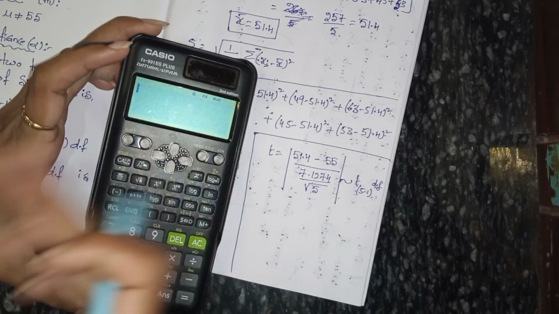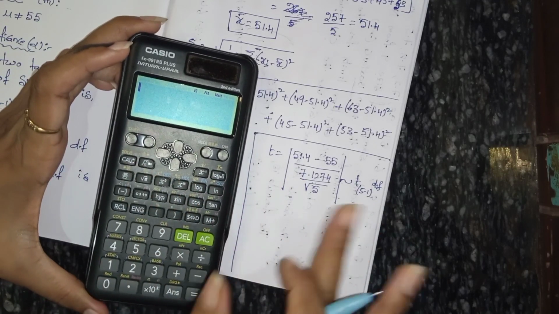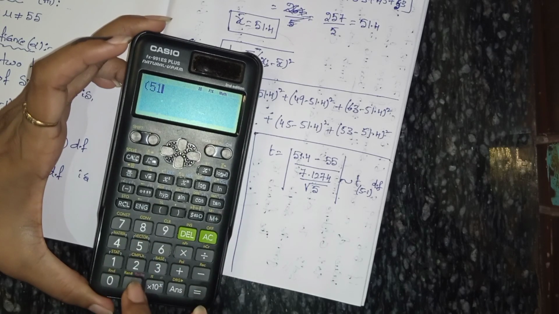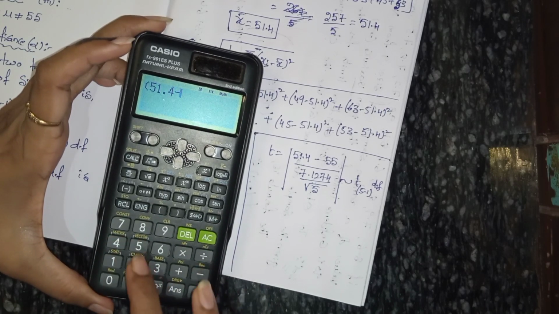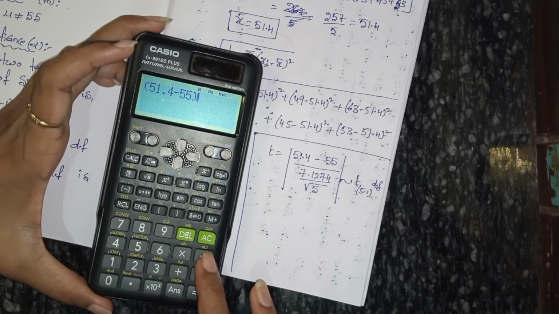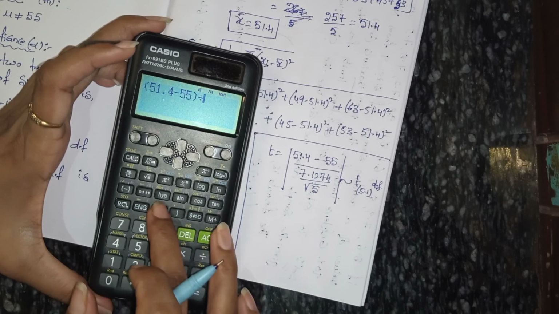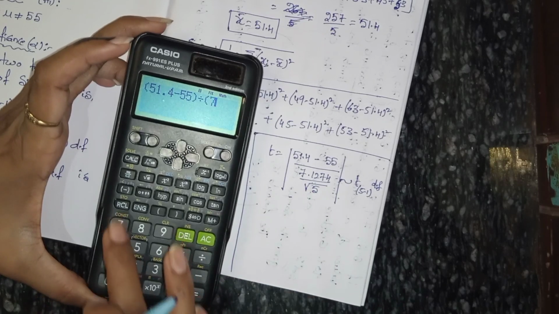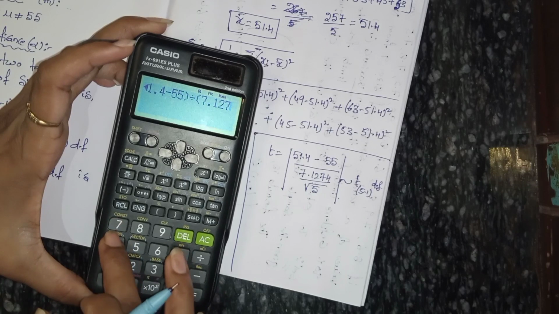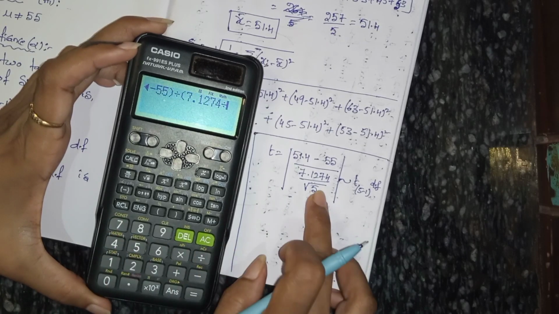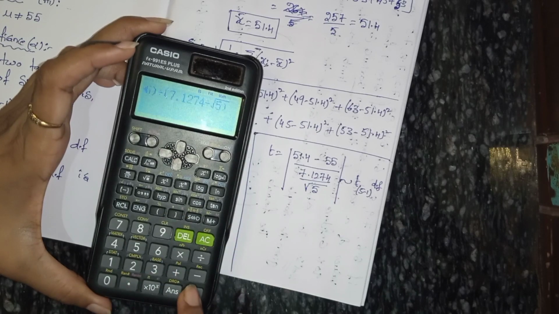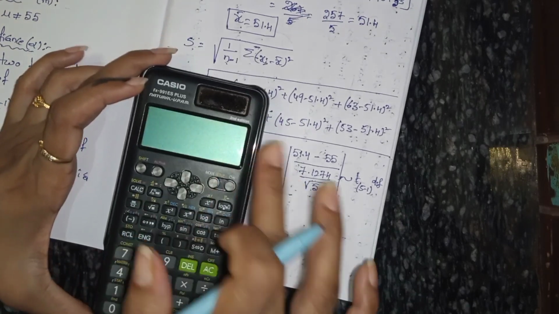It gives a syntax error because I used the power there. So I am going to use brackets again: 51.4 minus 55, bracket close, divided by, again bracket, 7.1274 divided by square root of 5, bracket close.